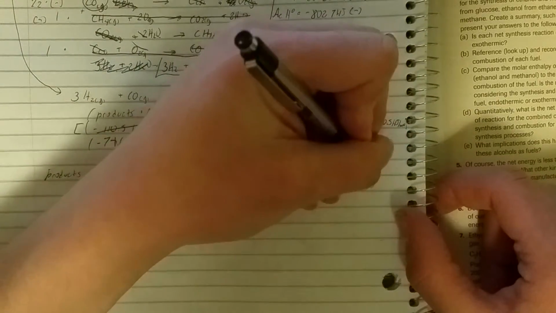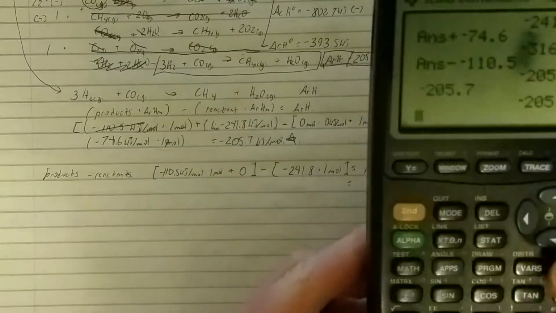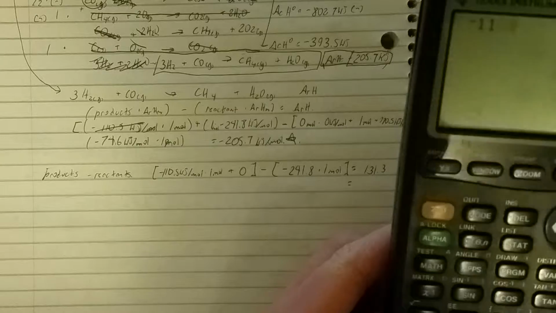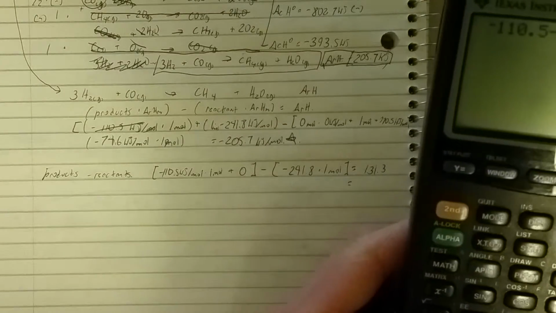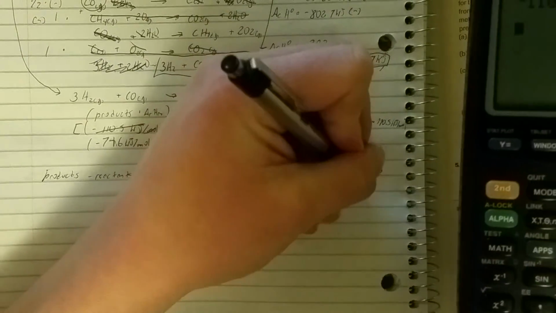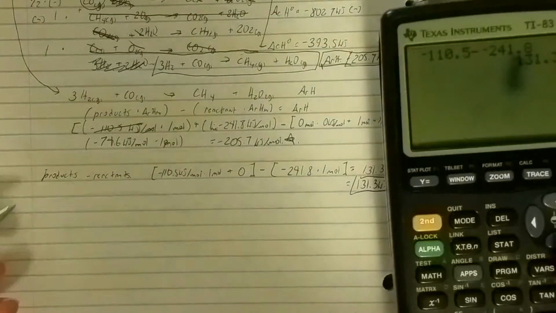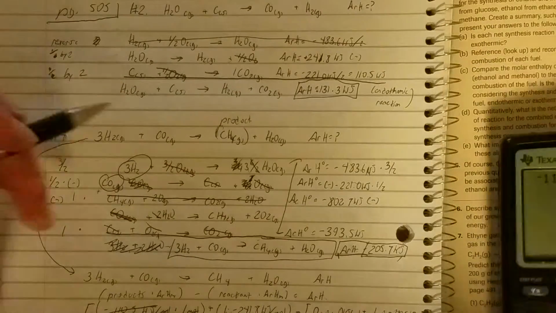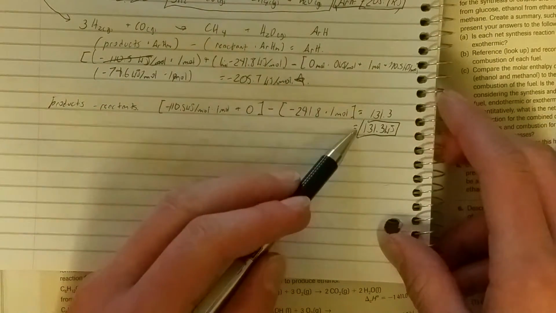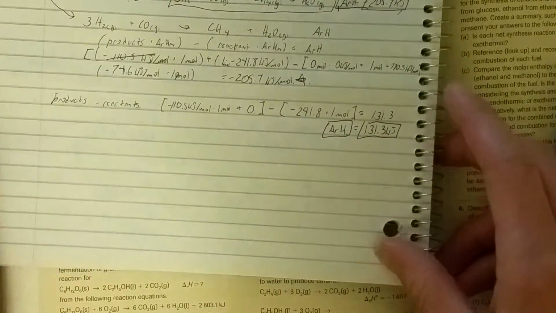Now this should be equal to 131.3. So negative 110.5 minus negative 241.8 is equal to 131.3 kilojoules. And so that is the Hess's law way, and this is the shortcut to just find any delta RH very quickly.